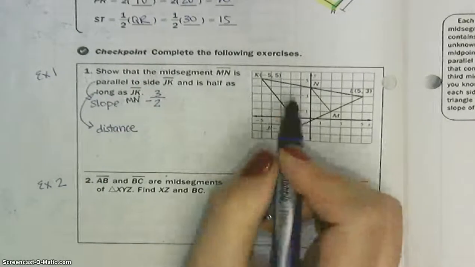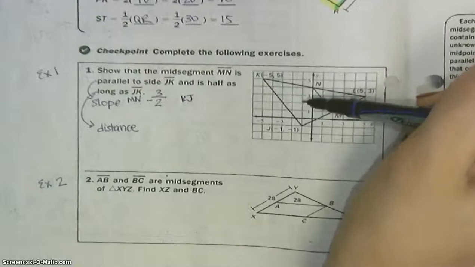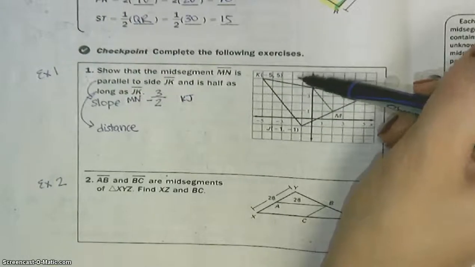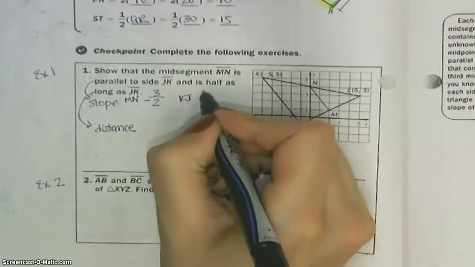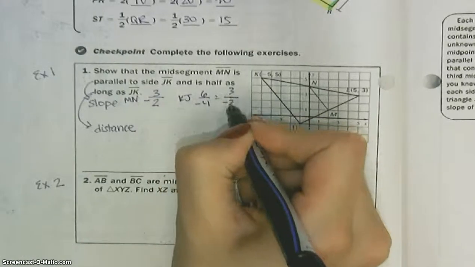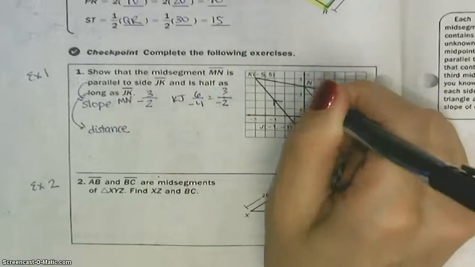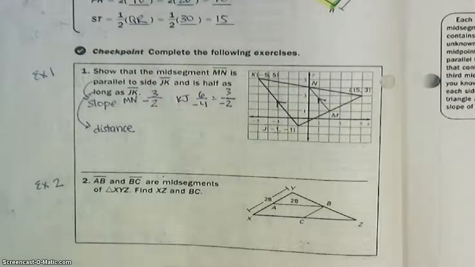What about the slope of KJ? Going to go up 1, 2, 3, 4, 5, 6, back 1, 2, 3, 4. So that's 6, negative 4, which is the same. All right, we just showed that they're parallel. Mark that on my picture. Now I need to show that they're half.